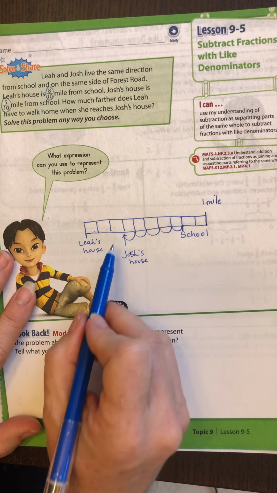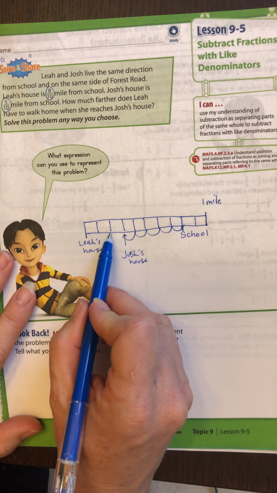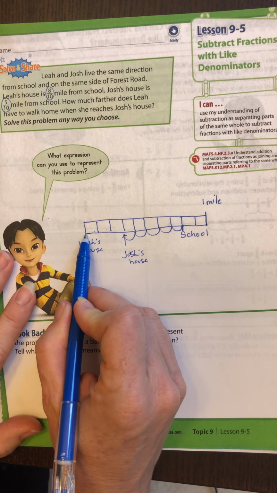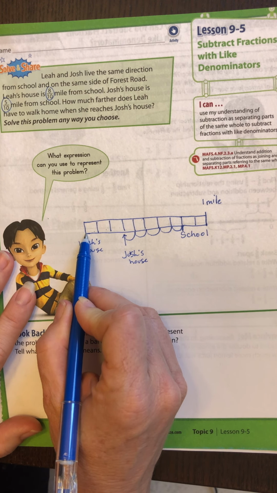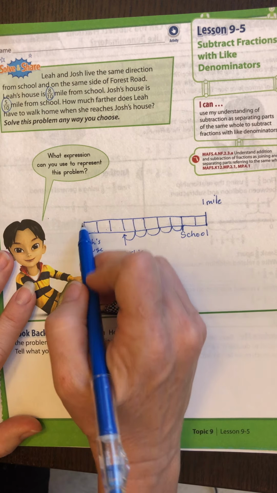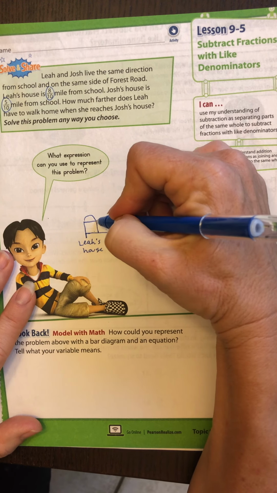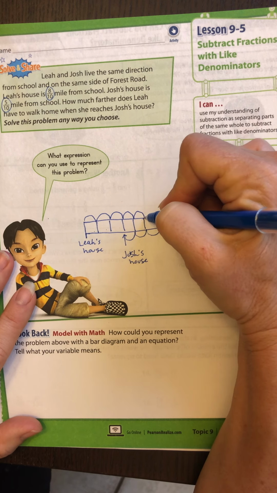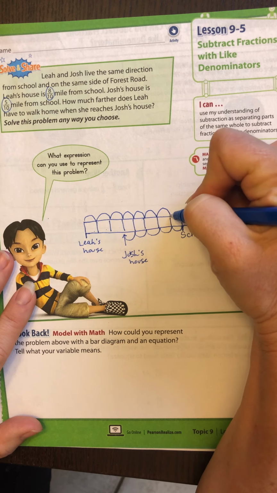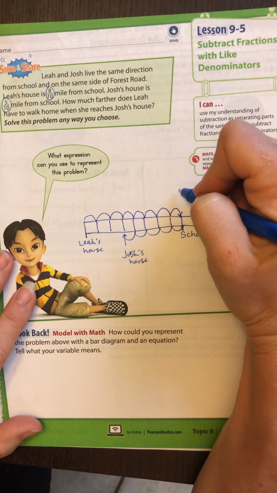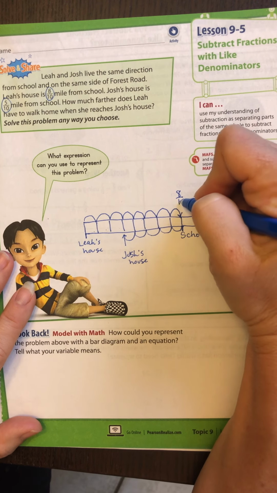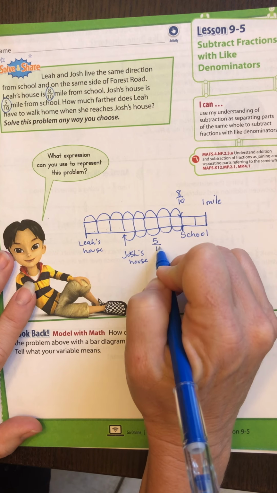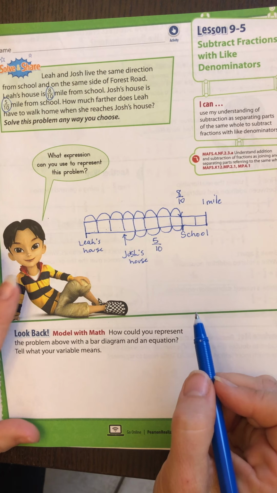So let's just count. That's 5, 6, 7, 8. That's where we get the 8/10 from Leah's house to school. We should have counted that to double check. 1, 2, 3, 4, 5, 6, 7, 8. All right, and then Josh is 5/10 from school.